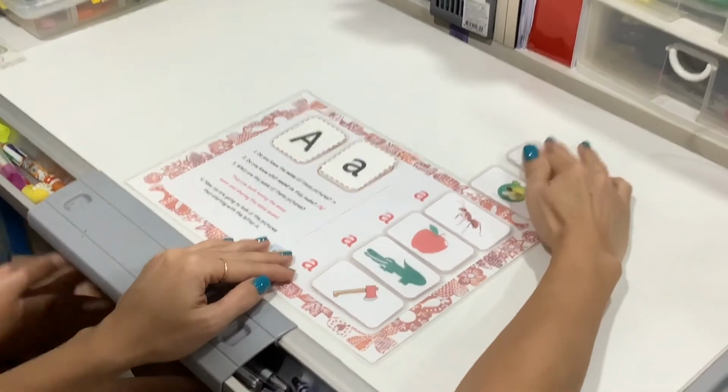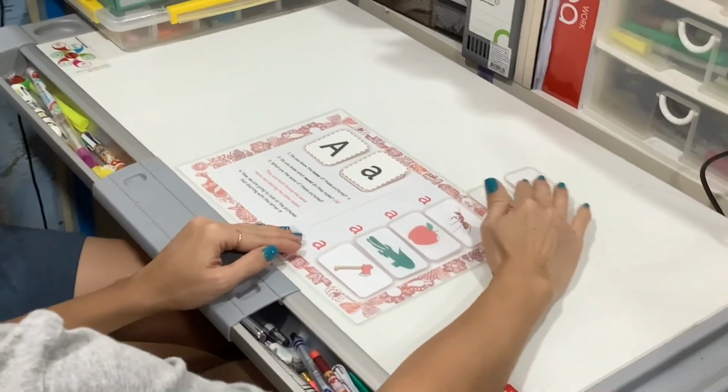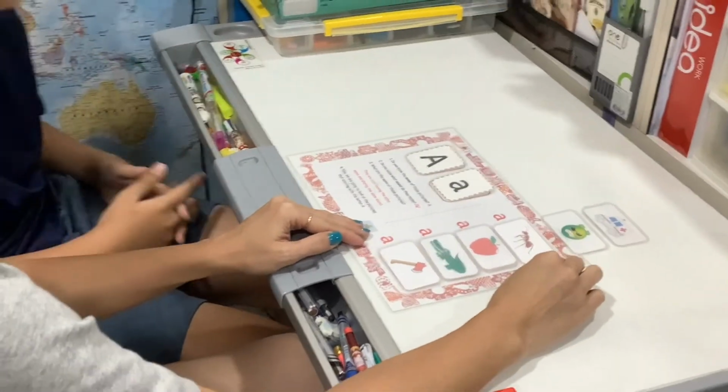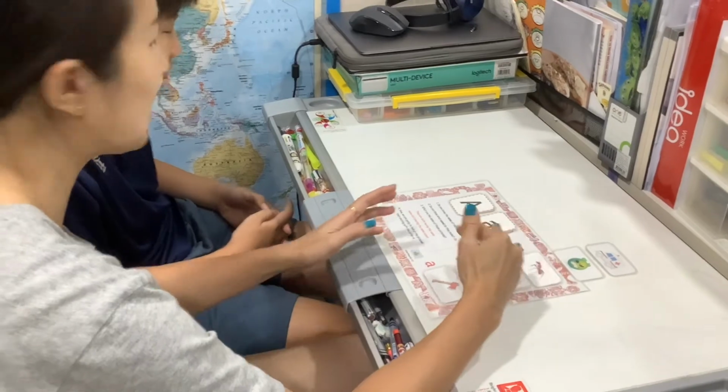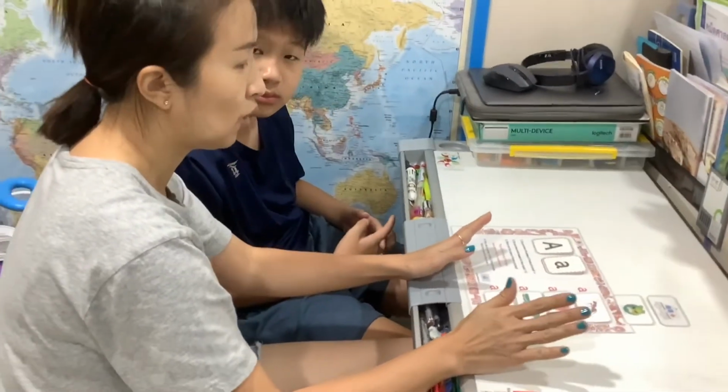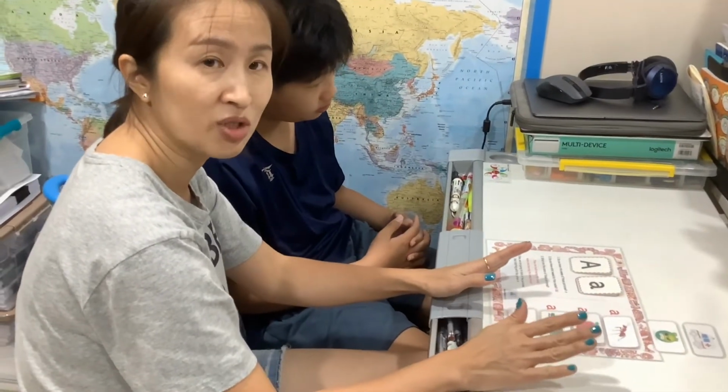Okay, this is how we learn the letter names and letter sounds of the letter A. Okay, now you get vocabulary at the same time when you are teaching the letter names and letter sounds to your children.